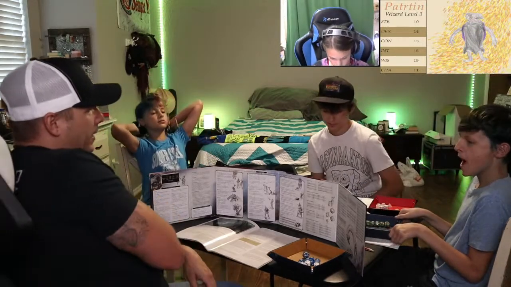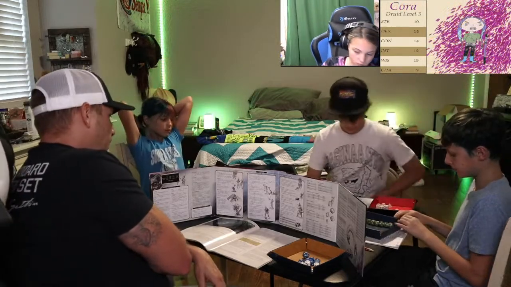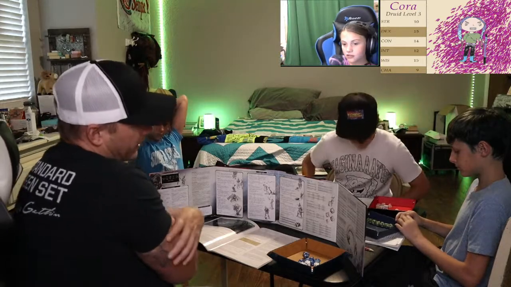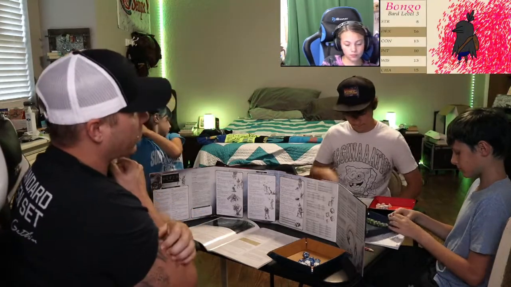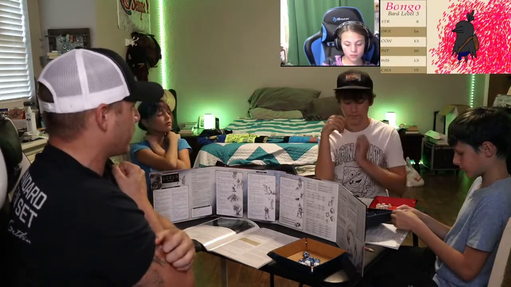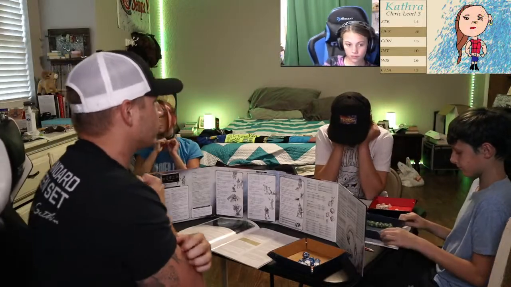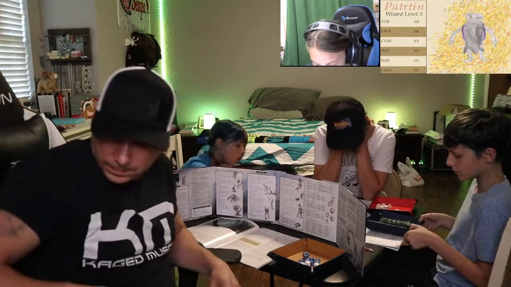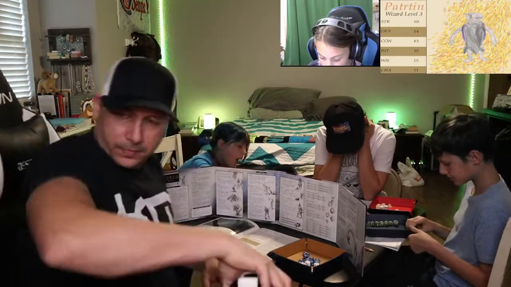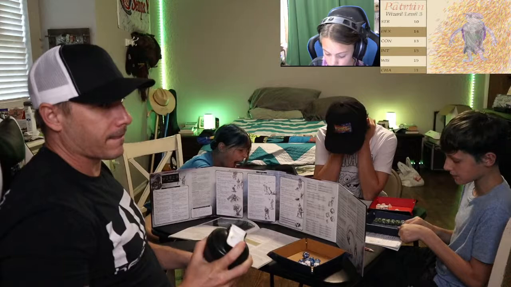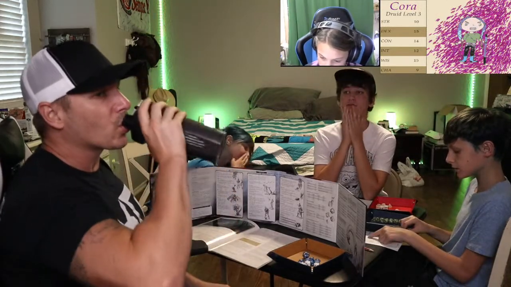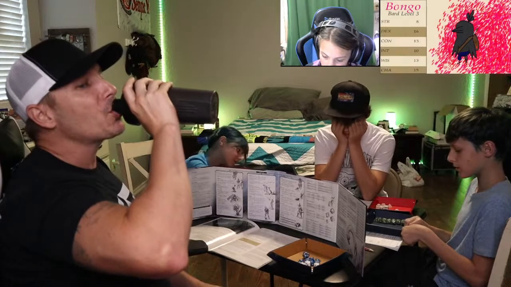Roll me a nature check, Cora. Is that a D20, that dice? It is a D20. Any of your checks that you do are going to be D20s, and then you add nature to it, which should be under your skills. It'll be under medicine. It won't be under medicine. Yes, it can be different for her though. Oh.